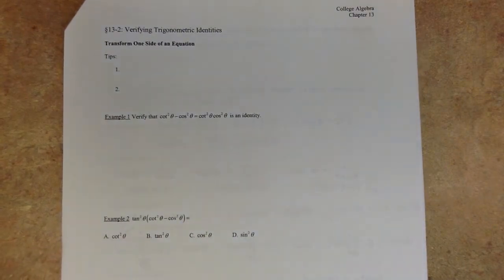All right, in 13.2, this section is called Verifying Trig Identities. It's exactly like it sounds. We're going to be given new trig identities, different ones than the ones we saw yesterday. And remember that definition: an identity is just a trig equation that's true no matter what you plug in, as long as it's defined.